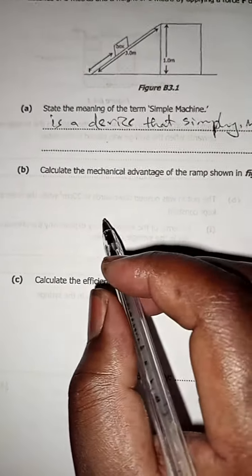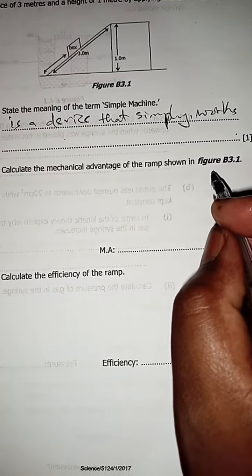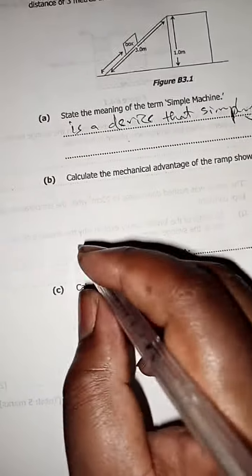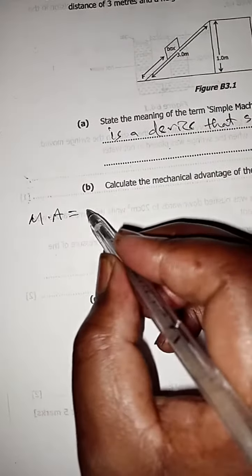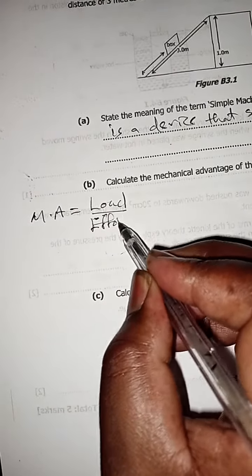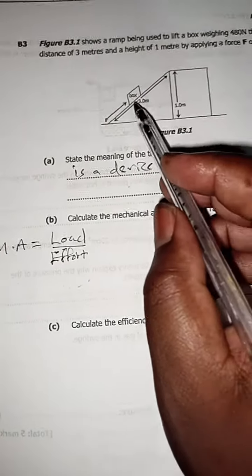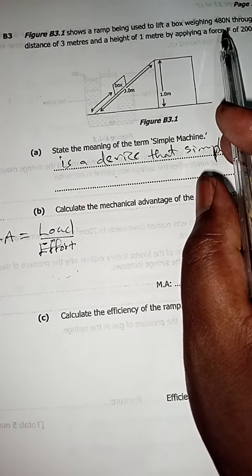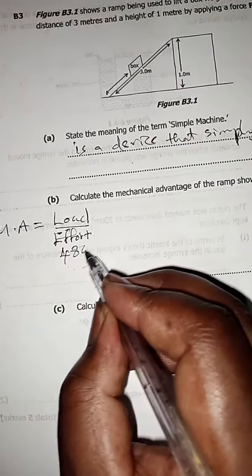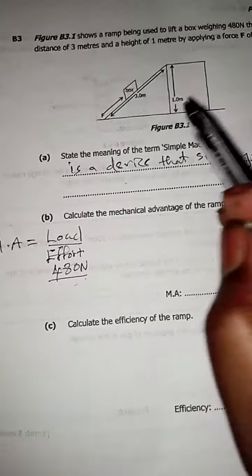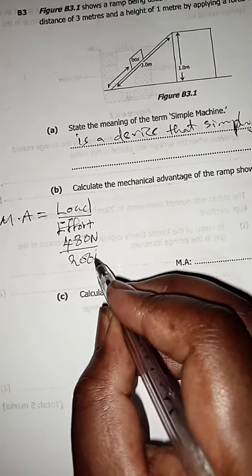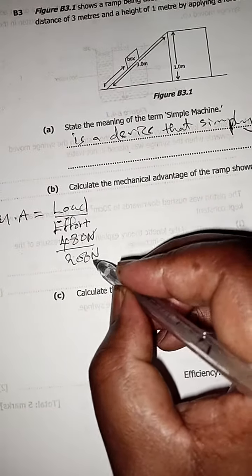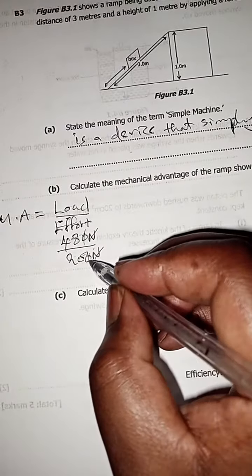Calculate the mechanical advantage of the ramp shown in figure B3.1. So mechanical advantage is equal to load over effort. The load of the box is 480 Newton, divided by the effort. The effort is 200 Newton. Notice the newtons will cancel and the zeros will cancel.